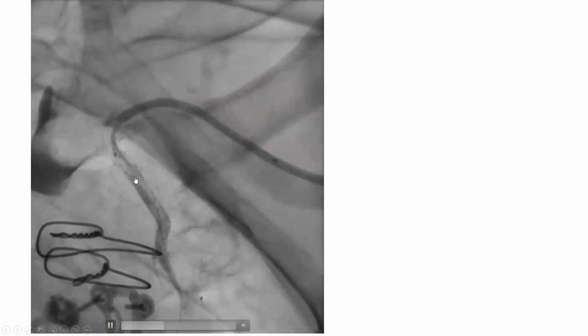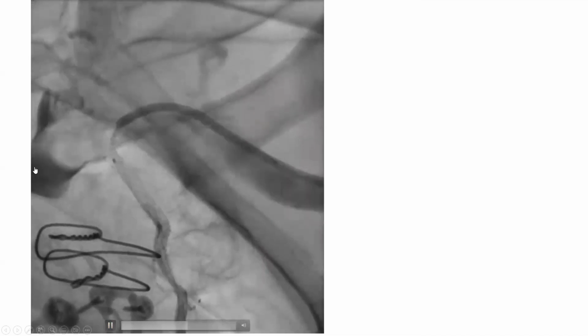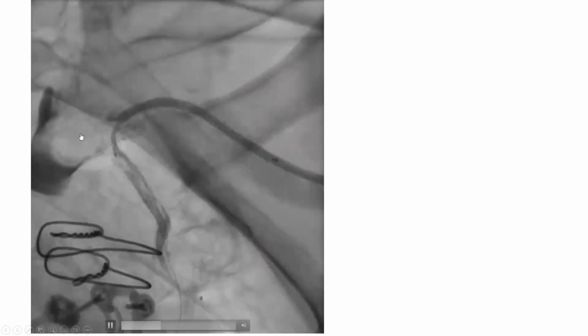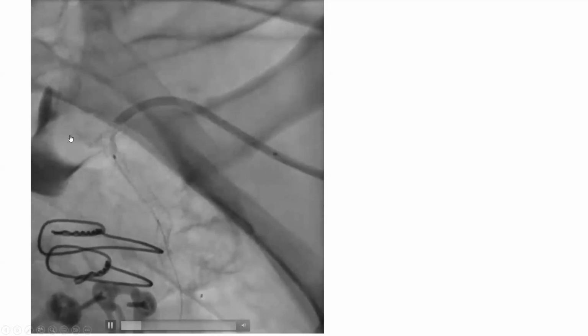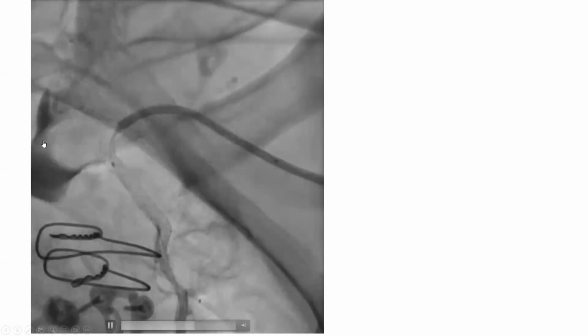After just one stent, we reestablished excellent flow into the LIMA, and you can see that we have no further dye extravasation into the subclavian, proximally or distally. Now we still have the previous dye stain into that hematoma. The hematoma is still there.